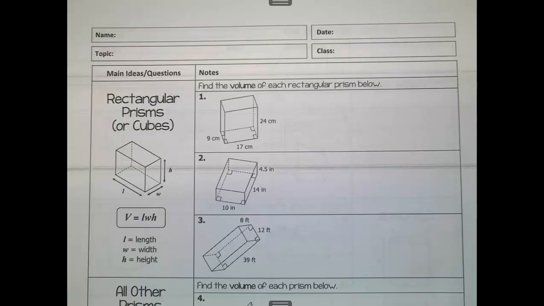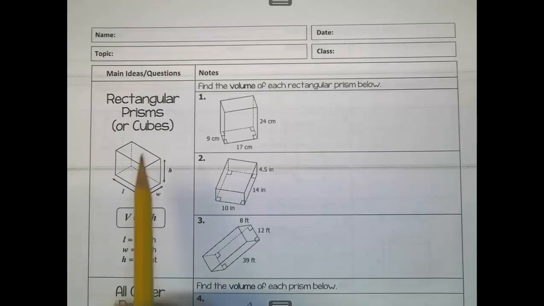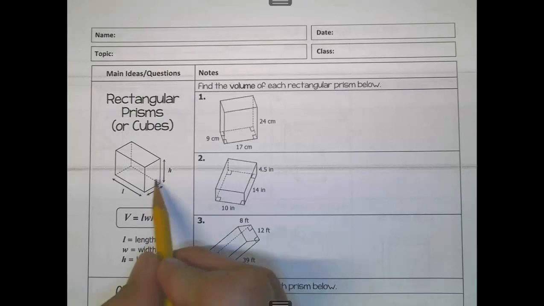Alright, geometry, this is Unit 11, Homework 7. This is Mr. Tanis. We're doing volume today. Volume of prisms. Rectangular prisms. Rectangular prisms mean they go straight up.